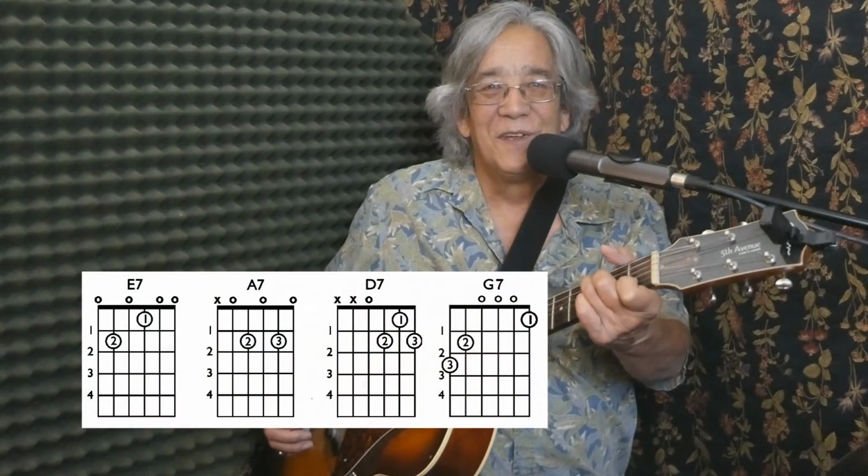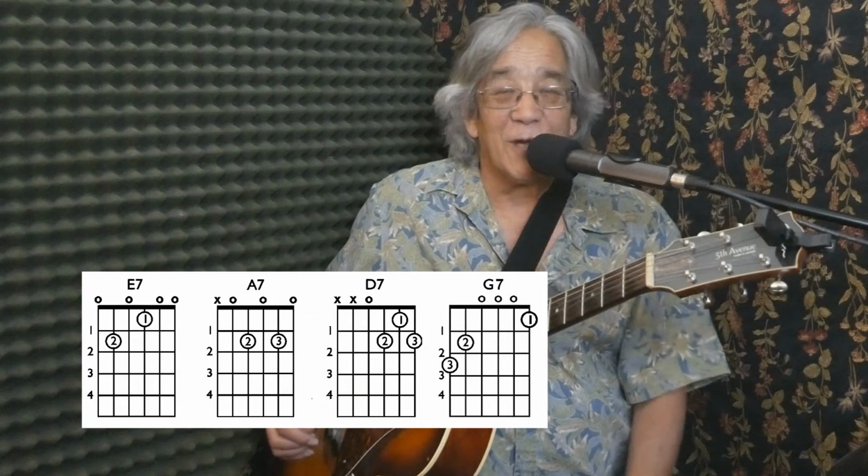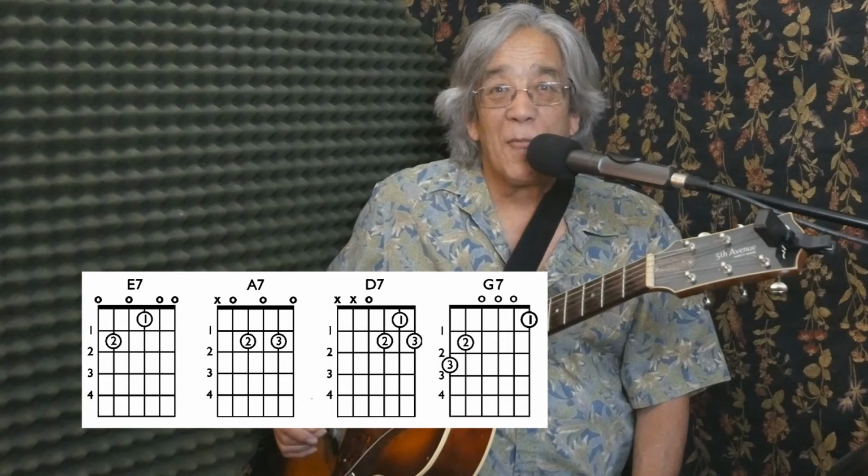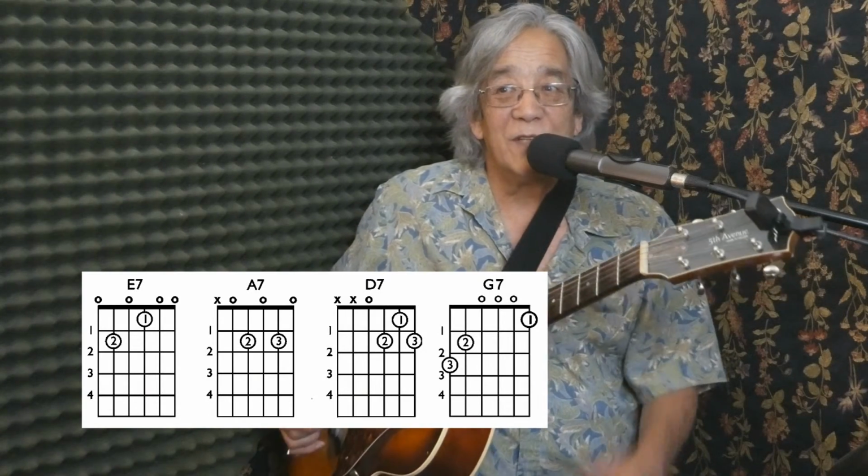These are classic going around the horn chord progressions. I don't know why they call it going around the horn. But the old timers I played with did call it that.